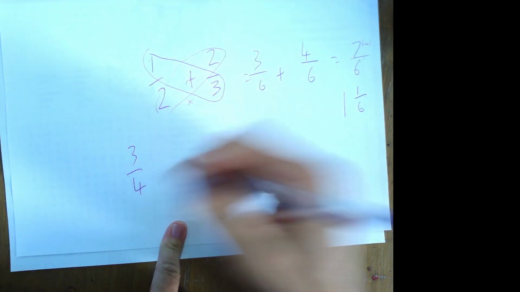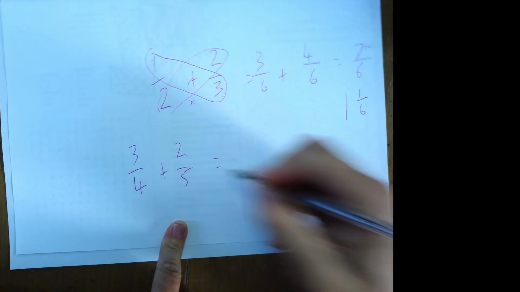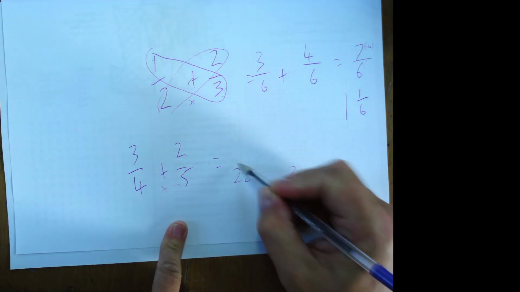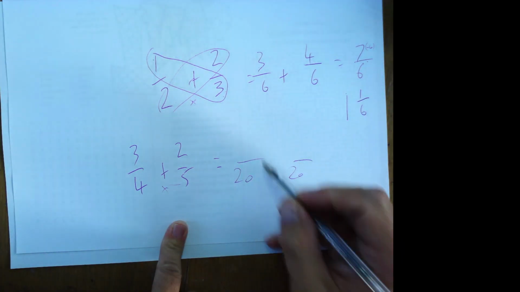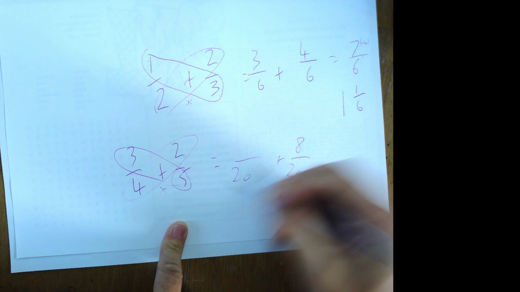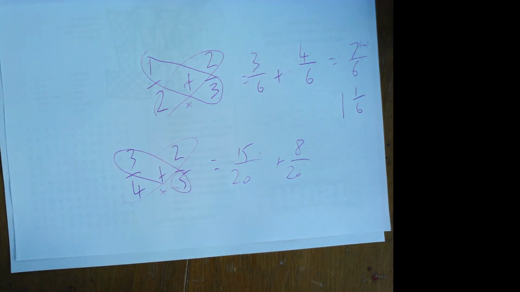So imagine that you've got 3/4 plus 2/5. At this point I'm going to times those. 4 times 5 is 20. Then I'm going to butterfly. So 15 plus 8, 15, 16, 17, 18, 19, 20, 21, 22, 23.